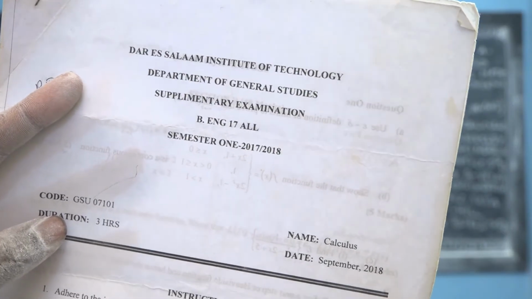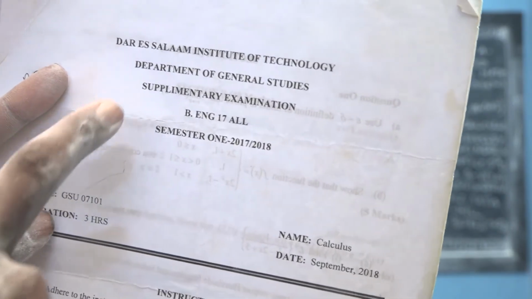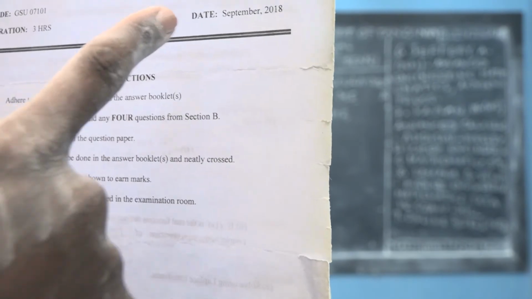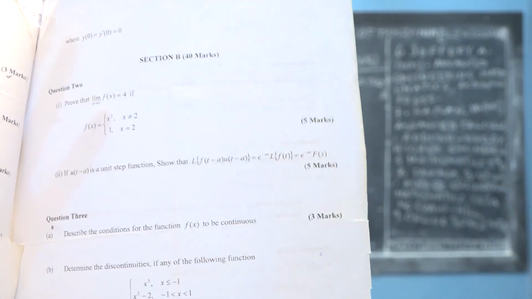Again, we have a sample reference, which is the final exam from the Dar es Salaam Institute of Technology, Department of General Studies, Supplementary Examination, BNG 17, Semester 1, 2017-2018. Module code, duration 3 hours for the final exam, because I will also be using this reference material on teaching you calculus. The name is calculus, you see the year, and these are the instructions. If you open it, you might find either 2, 3 or even 4 printed pages. This is section A, which is 20 marks. Maybe right now it has been changed. They can change the number of marks, but the format is still the same.